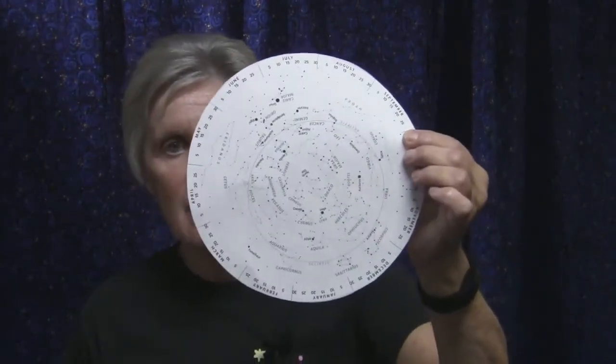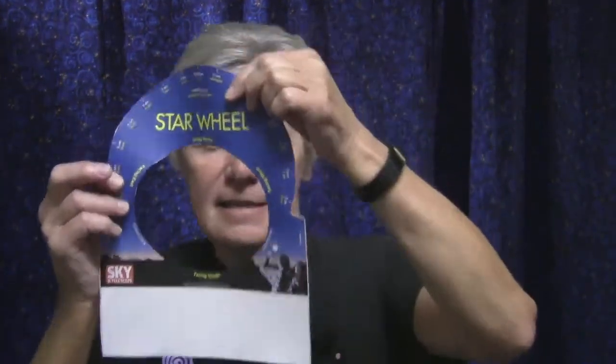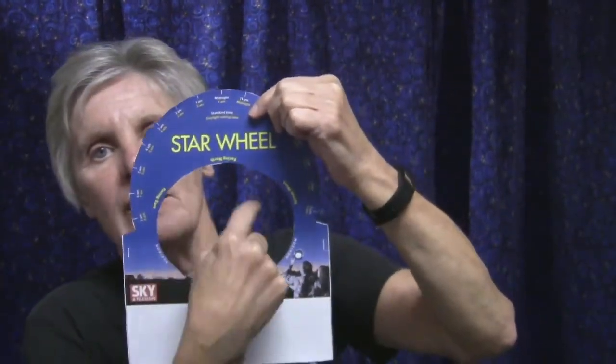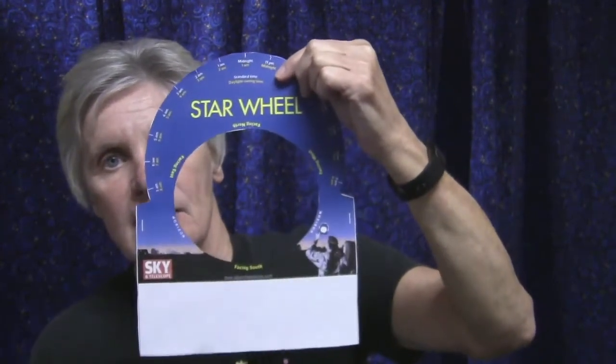So when you get done, it will look like this. You'll have the circle again with the constellations, the months, and the days on it. And then the holder, you just cut around the outside of the holder here like this. And you're going to cut that little window out because that's where you're going to see those constellations. You can fold the back of it up like this. I've got one that's completed here.